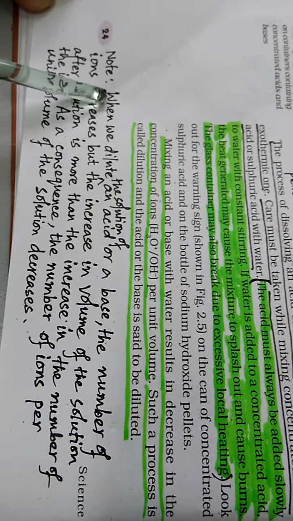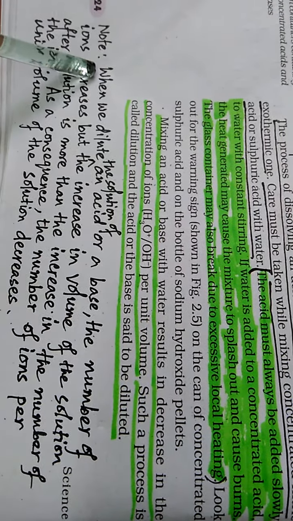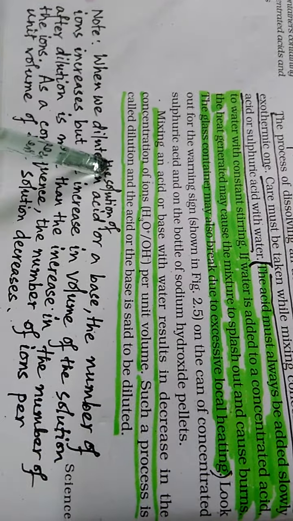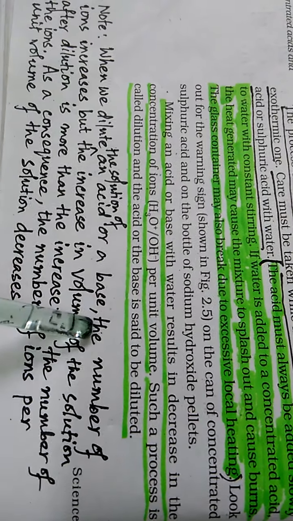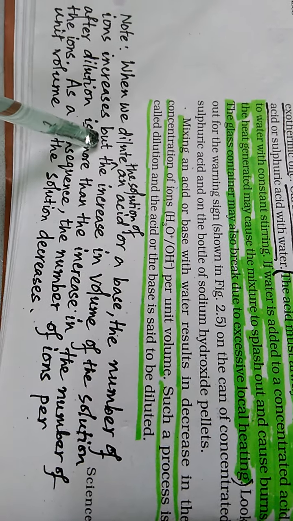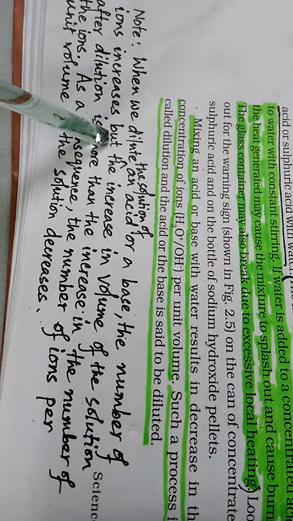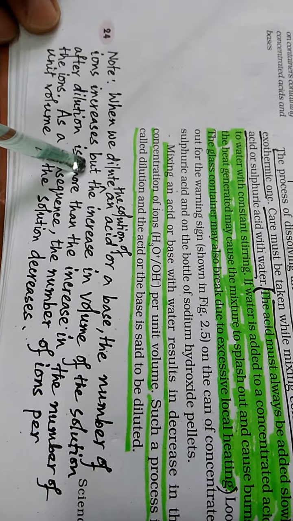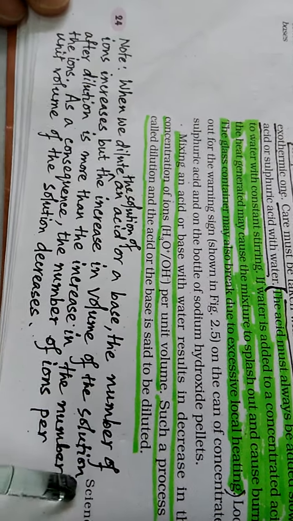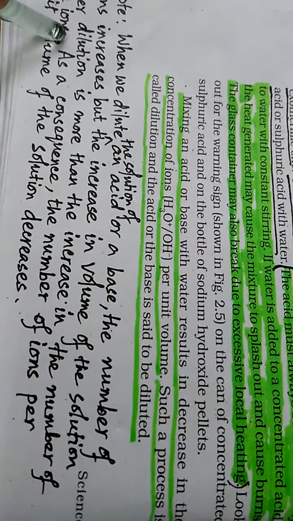We should understand what actually happens when we mix a concentrated acid or a concentrated base with water. When we dilute the solution of an acid or a base, the number of ions increases, because as we go on adding water to concentrated acid or concentrated base, it ionizes more and more. The number of ions increases, no doubt, but the increase in volume of the solution after dilution is more than the increase in the number of ions.